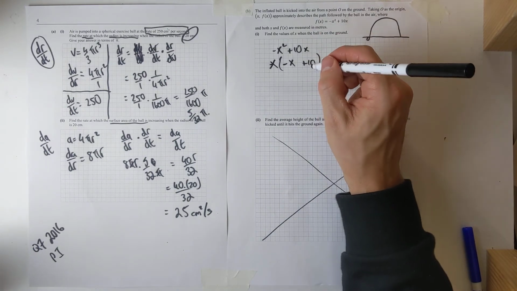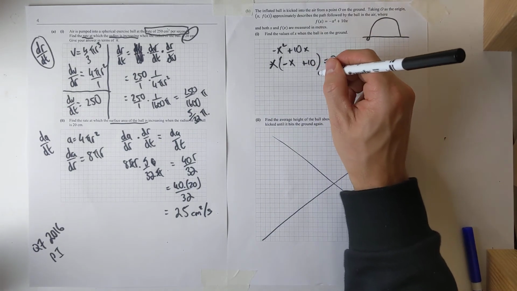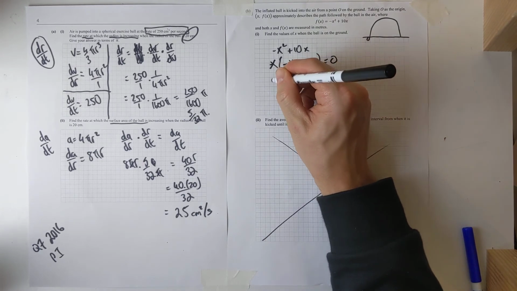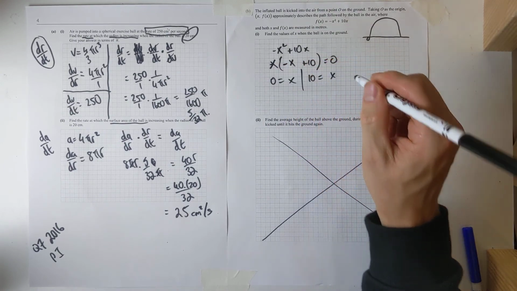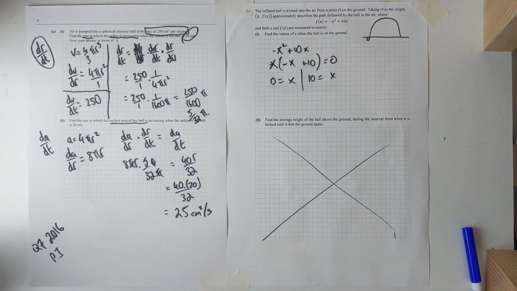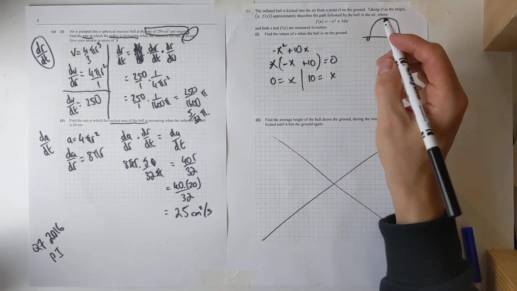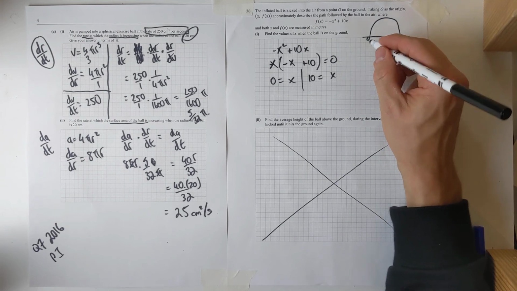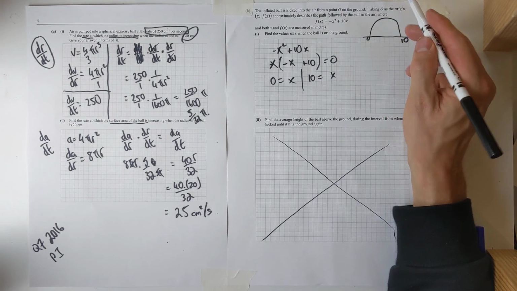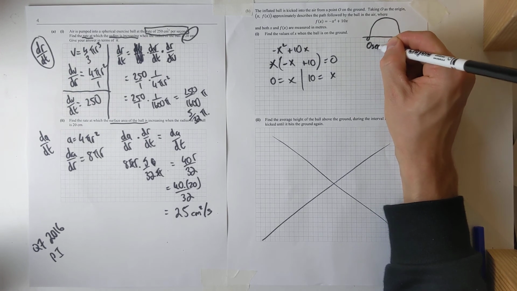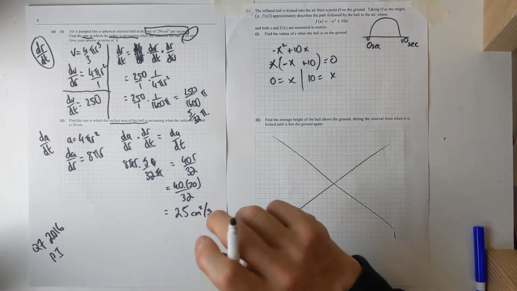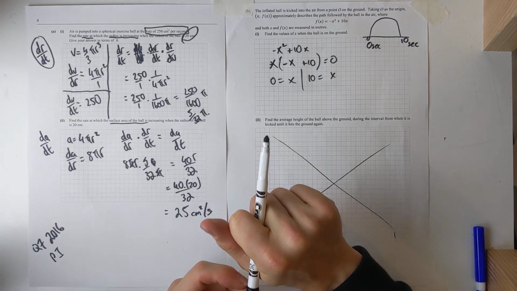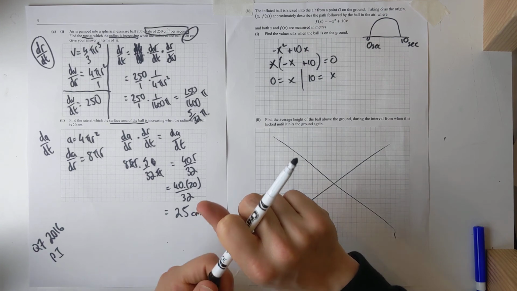So 10 is equal to x and 0 is equal to x. They're your two solutions. So the ball is at the ground at point 0, and it's also at the ground at 10. Taking O as the origin, it's 0 seconds and 10 seconds, your two times when the ball is at the ground. That's it.